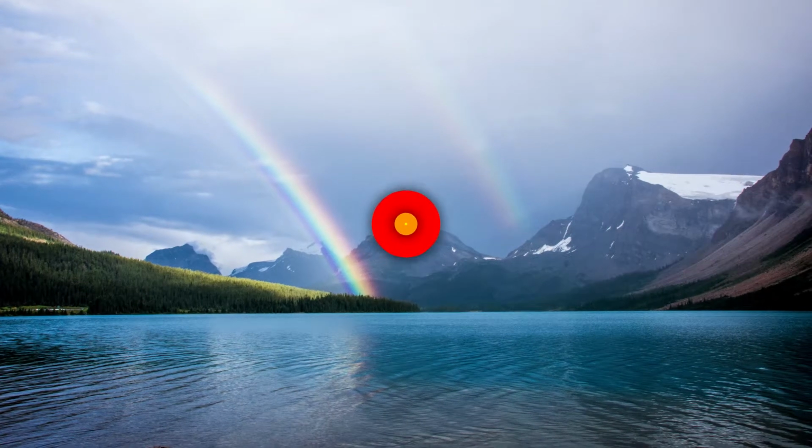This is Taylor and today I'll be showing you how to create this shape transition which uses all the colors of the rainbow. So without any further ado, let's go ahead and jump right in.